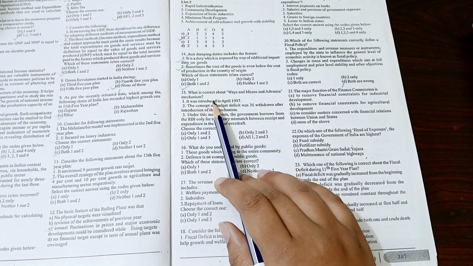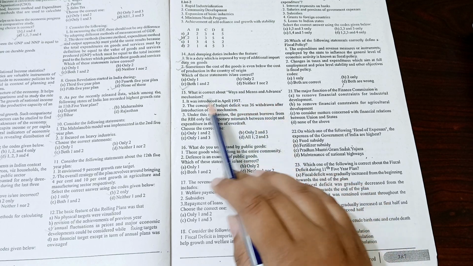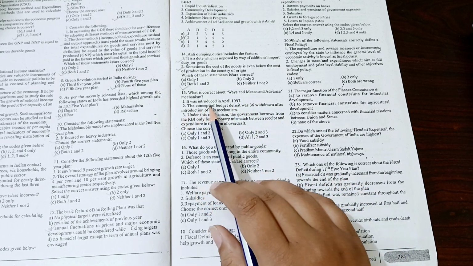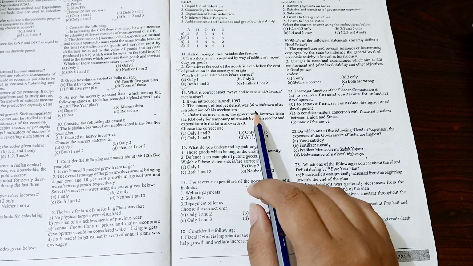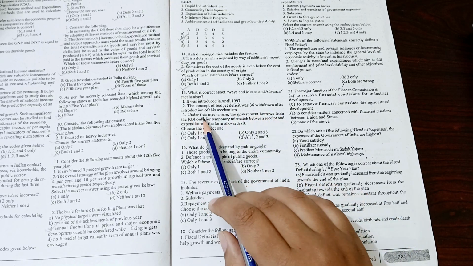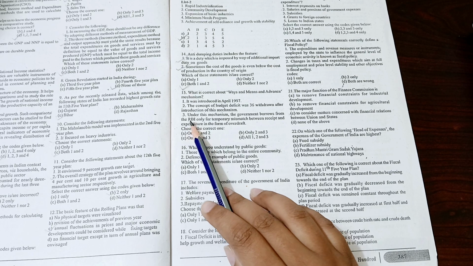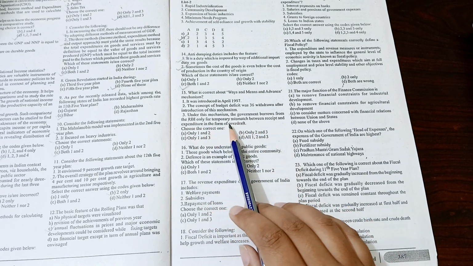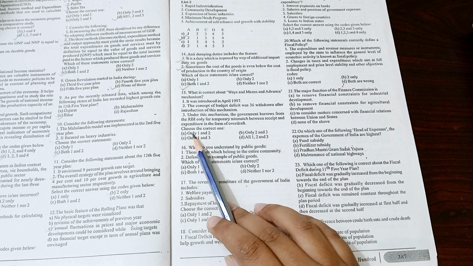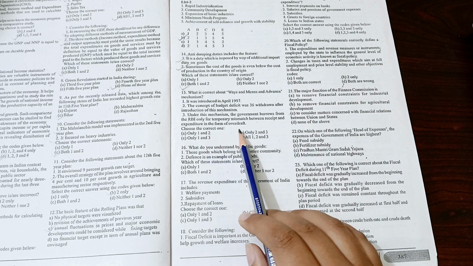What is correct about ways and means advance mechanism? It was introduced in April 1997. The concept of budget deficit was withdrawn after introduction of this mechanism. Under this mechanism, the government borrows from the RBI only for temporary mismatch between receipt and expenditure in the form of overdraft.